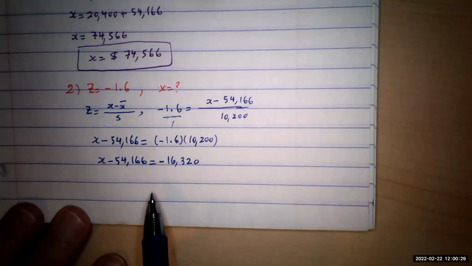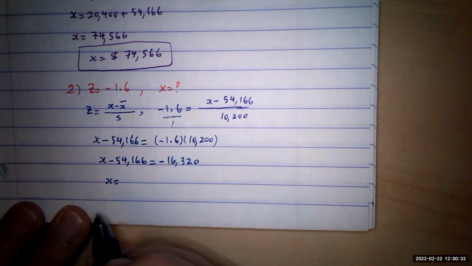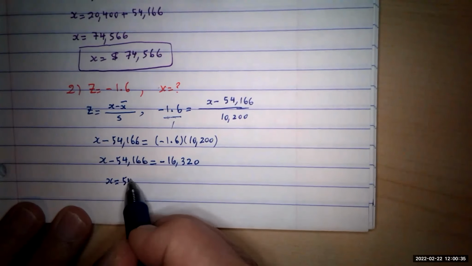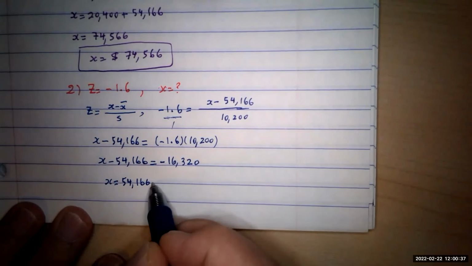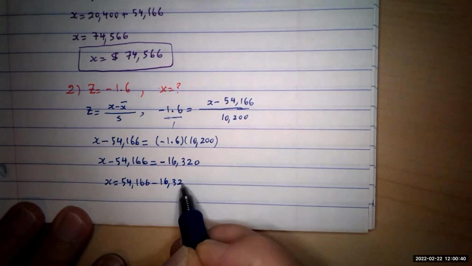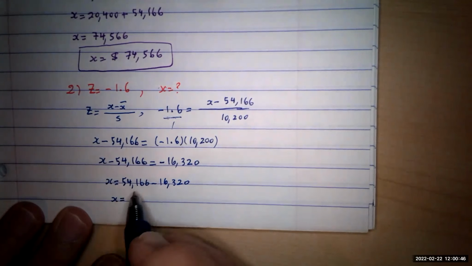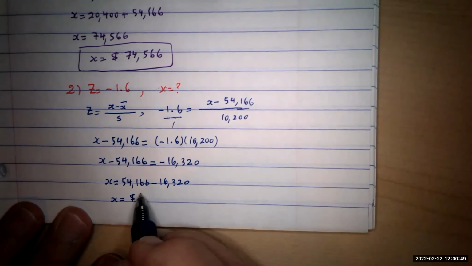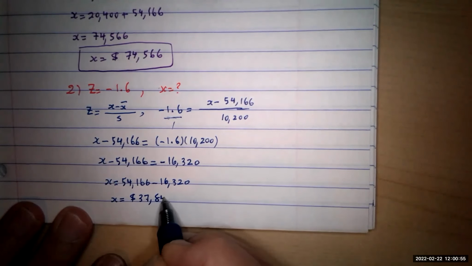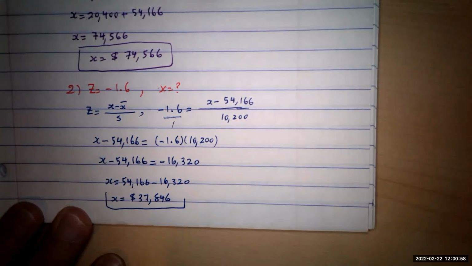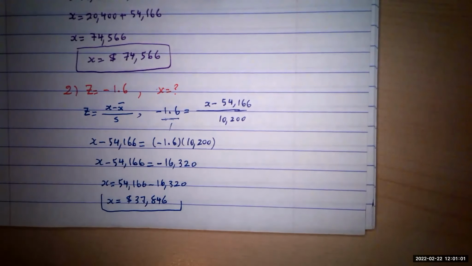So add the 54,166 to the other side. X would be equal to 54,166 minus 16,320. If you subtract, the result is $37,846. So for the teacher with the z number negative 1.6, as you can see, the salary is less than the average, because the average was 54,000.